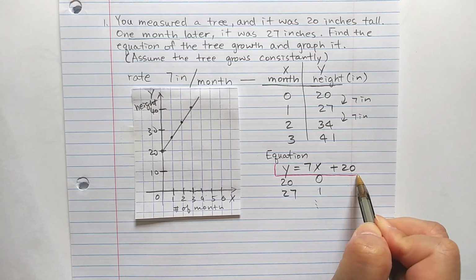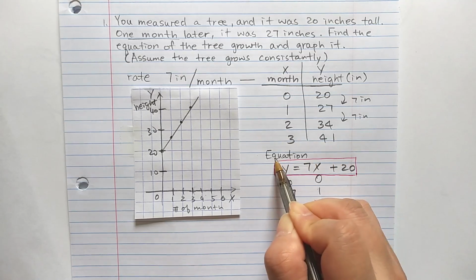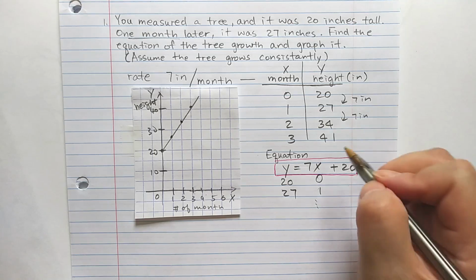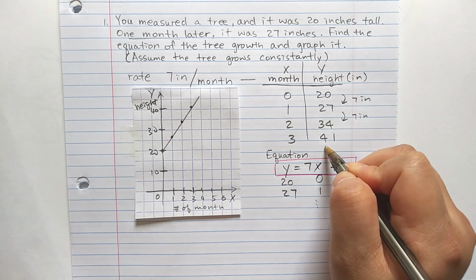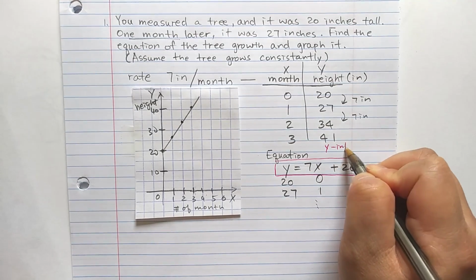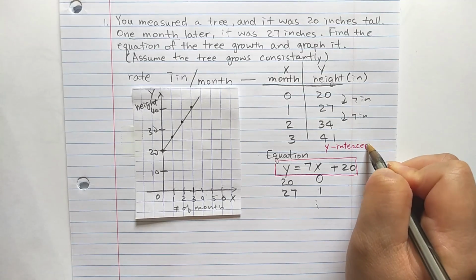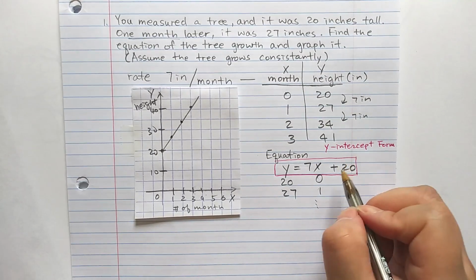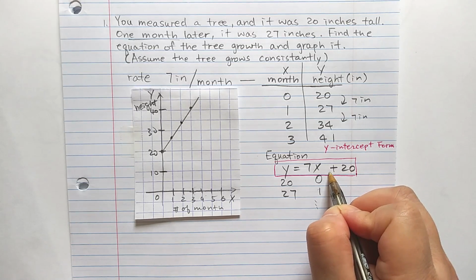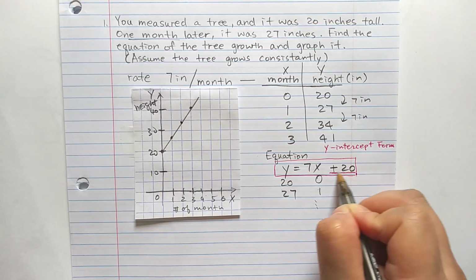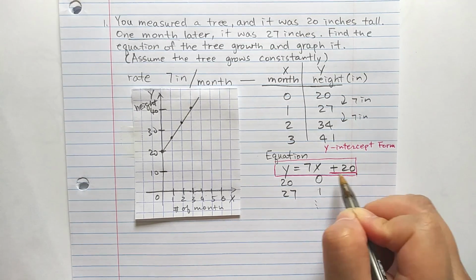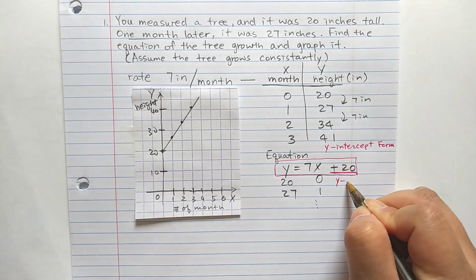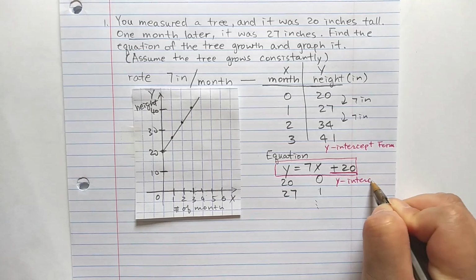This is a very typical form of linear equation. This is called y-intercept form because it is very easy to find the y-intercept. The term without x or y variable is the y-intercept.